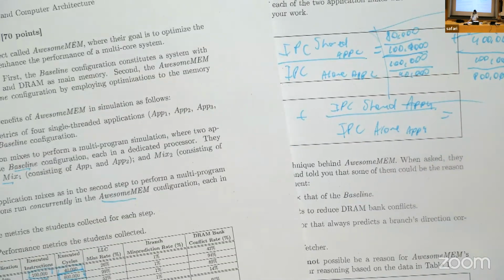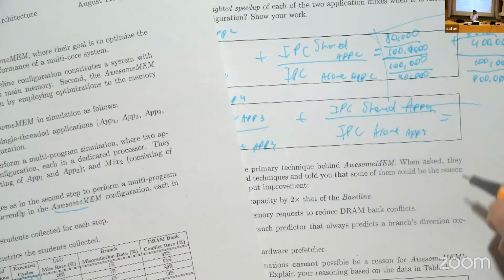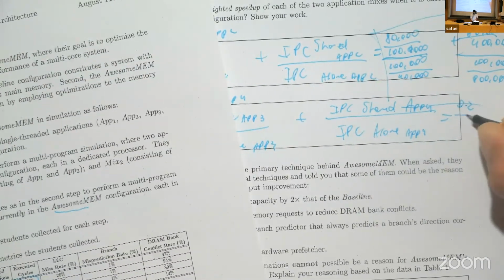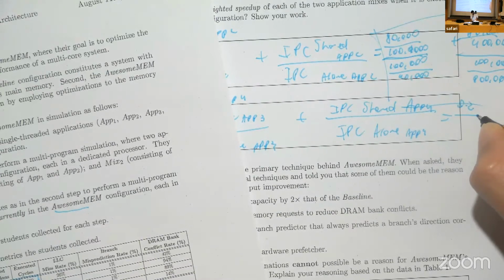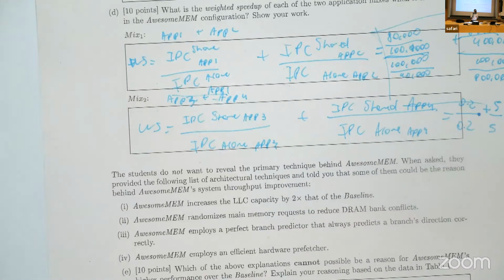I'm going to look at the solution because I don't want to copy the whole values. This is 0.2 divided by 0.2 plus 5 divided by 5. Okay, is there any question here? Okay, great, it's quite straightforward.